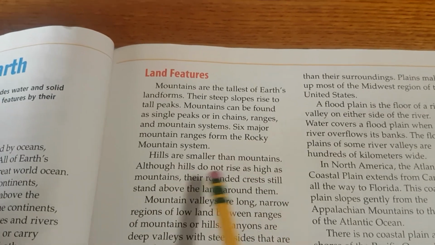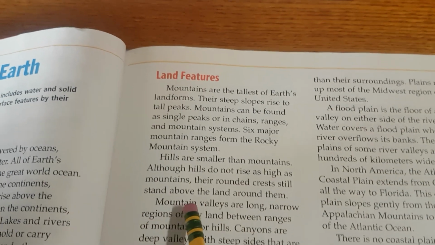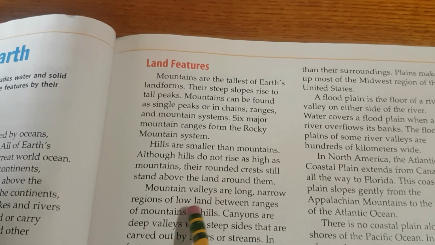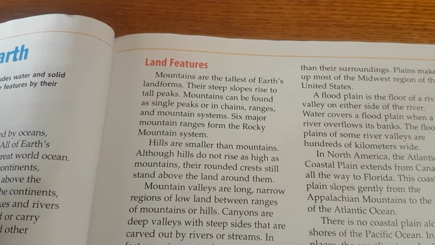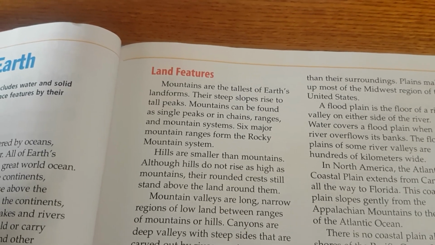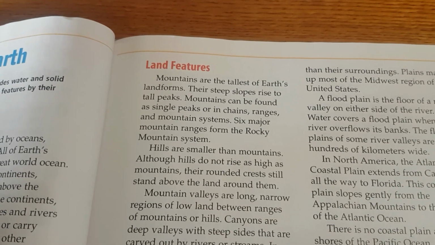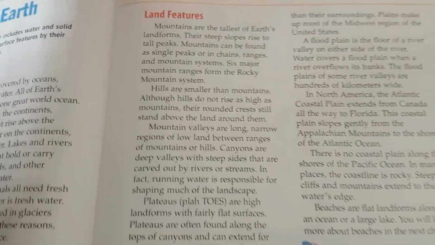Although hills do not rise as high as mountains, their rounded crests still stand above the land around them. Mountain valleys are long, narrow regions of low land between ranges of mountains or hills. Canyons are deep valleys with steep sides that are carved out by rivers or streams. In fact, running water is responsible for shaping much of the landscape.